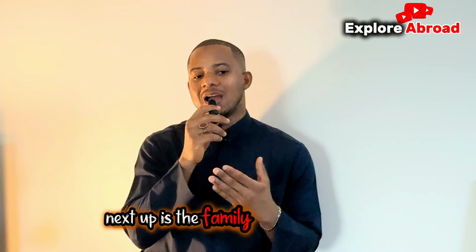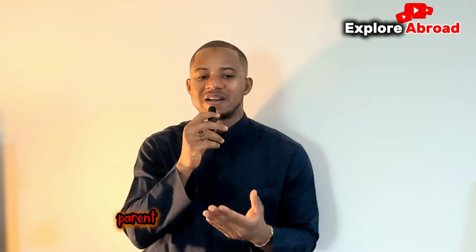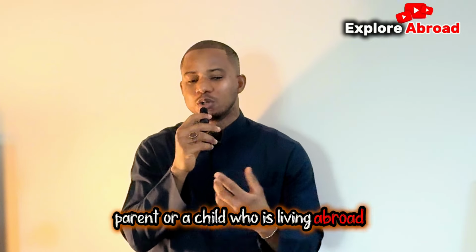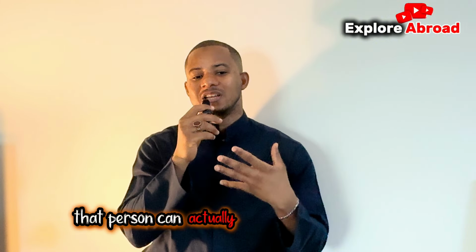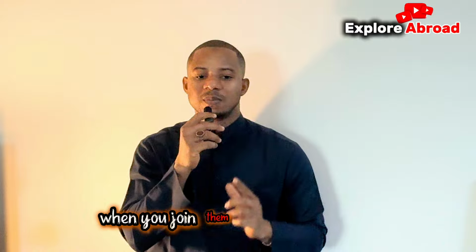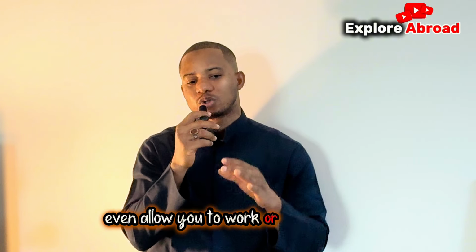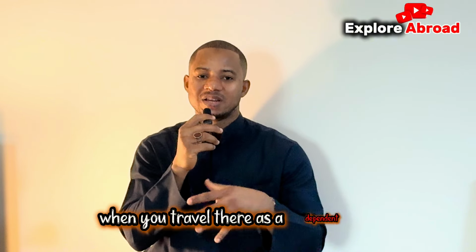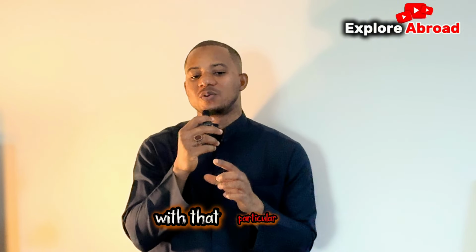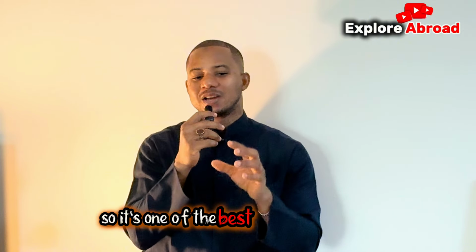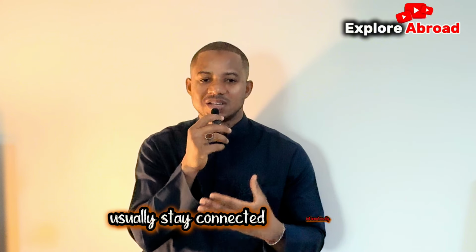Next up is the family or dependent visa. This allows you to join a spouse, parent, or a child who is living abroad. Usually you will need to show proof of relationship with that person, or proof that that sponsor can actually support you financially when you join them. Some dependent visas will even allow you to work or study when you travel there as a dependent. So it's one of the best ways that families usually stay connected internationally.